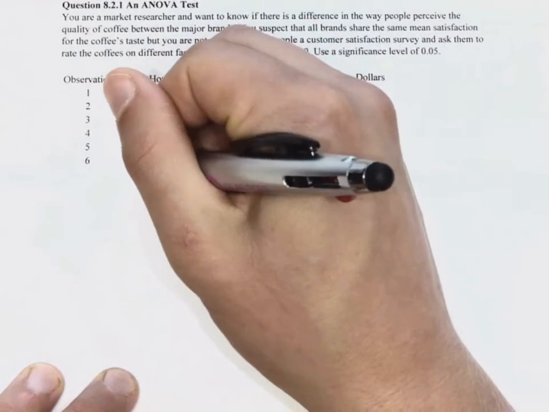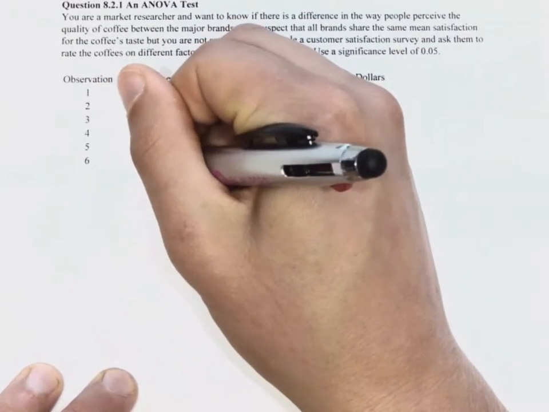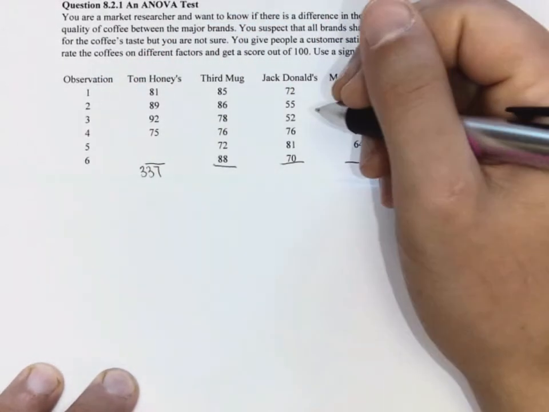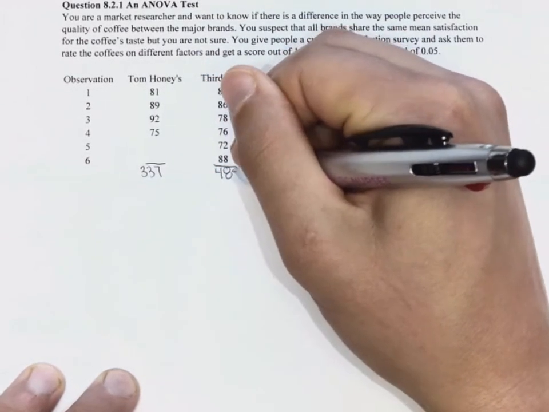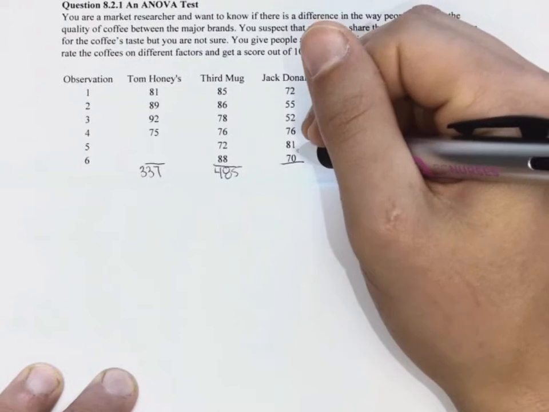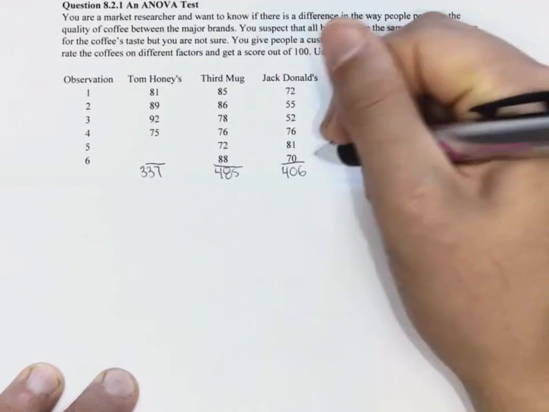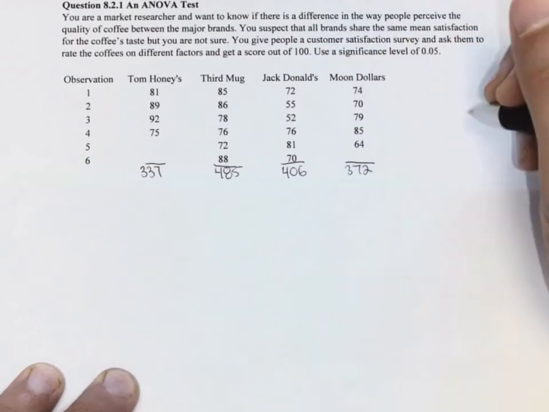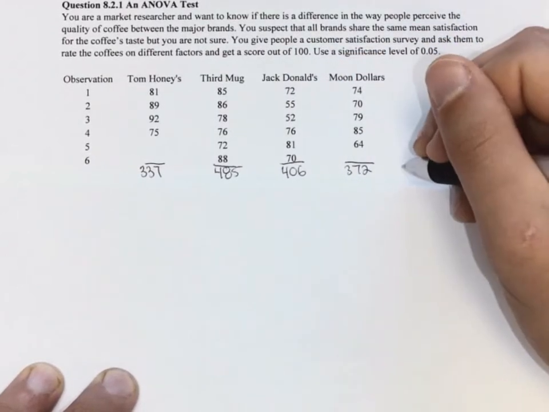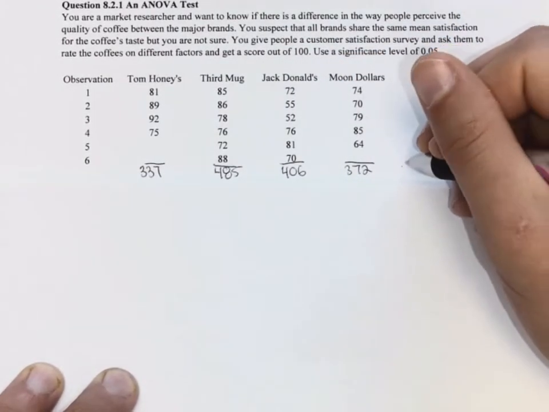So our total, and the total of all four would be 1600.